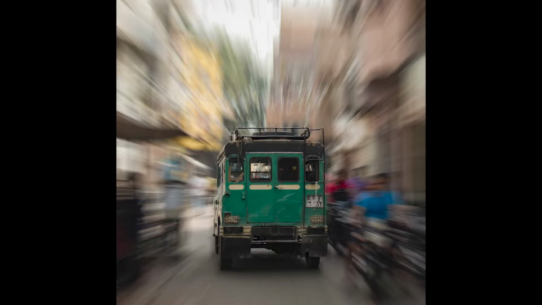Here's a quick tutorial on how to create that amazing zoom burst that you can see on various automobile photos and even for photos where you want to show motion in general, where you want to show speed, where you want to show a single convergence point. You can't always do that with a camera, so here's a quick way to do it in Photoshop.